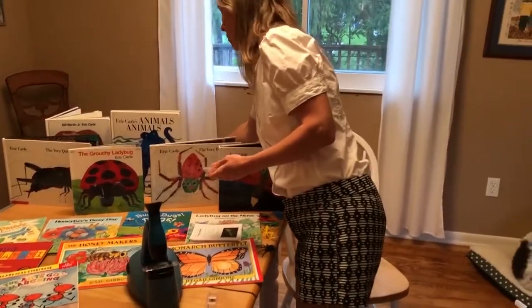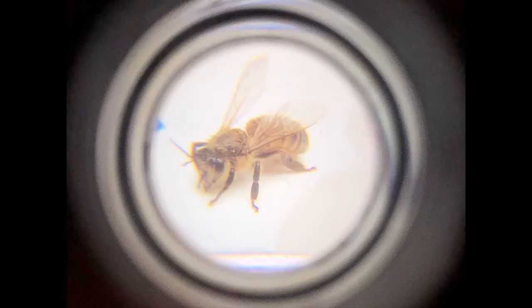So on these slides, you can see the honeybee. That's the first picture. And you can see his 2 wings and his 3 body parts. You can see his very tiny little antennas at the top of his head. And you can see 3 of his legs. The other 3 are on the other side of him. So there are 6 legs altogether on the honeybee.